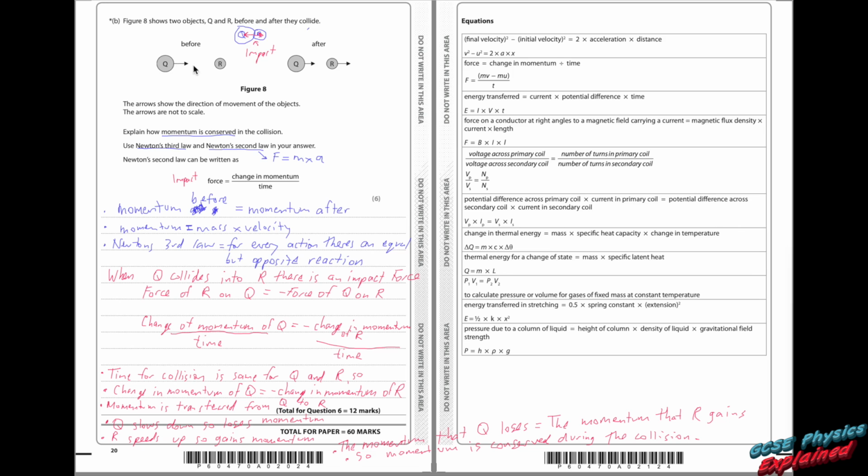Well, at some point Q is going to impact with R. Now as Q impacts with R, Q will put a force onto R. Now Newton's third law says that R will therefore put an equal but opposite force onto Q. So the force of R on Q will equal the force of Q on R. However, they're in opposite directions, so you've got to put the negative sign in, to show that you understand that.